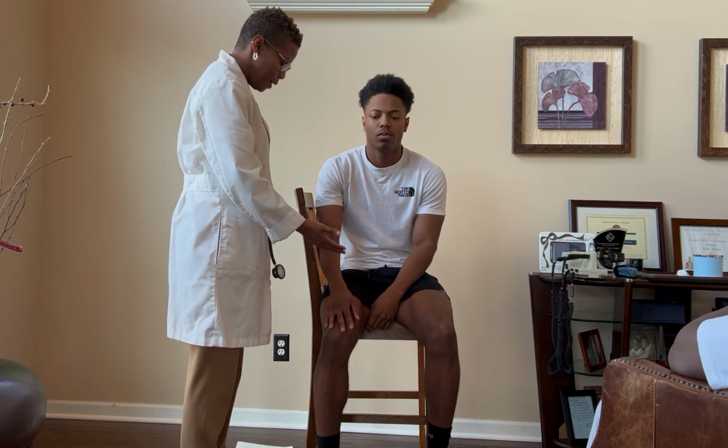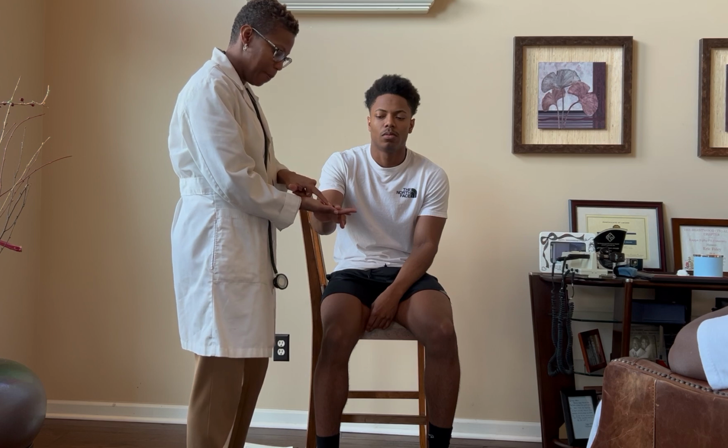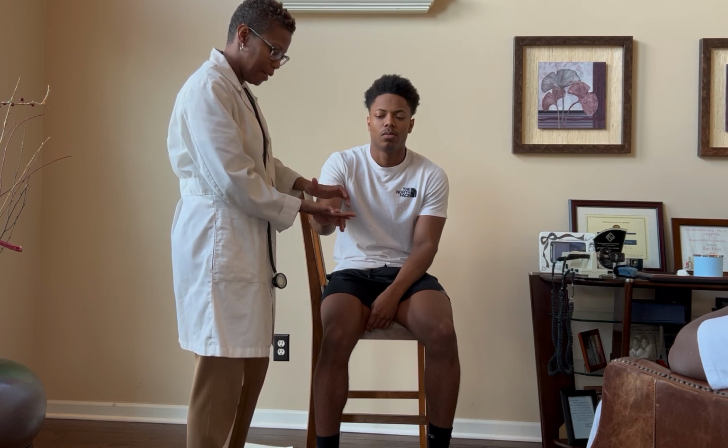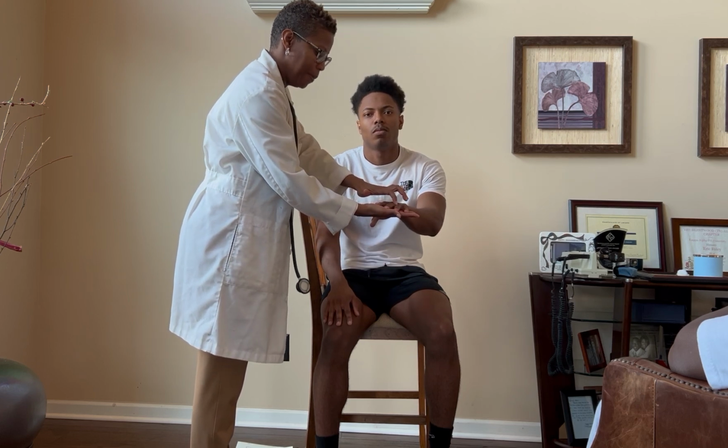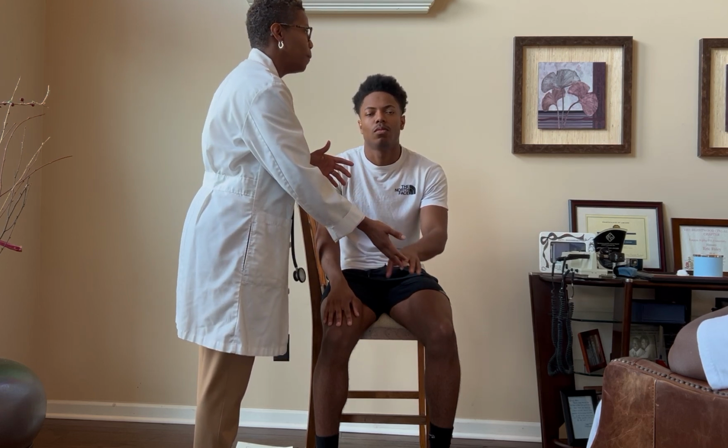Let me look at your hands. I'm gonna look at his capillary refill in both hands. Okay, so if you see his capillary refill is good. And it's also good in that hand as well.